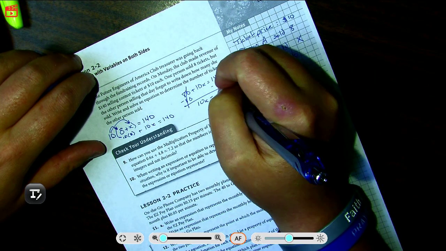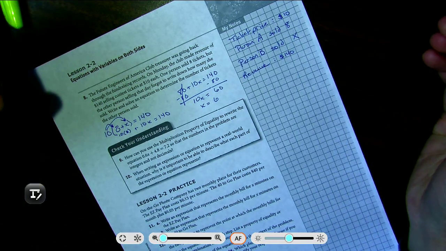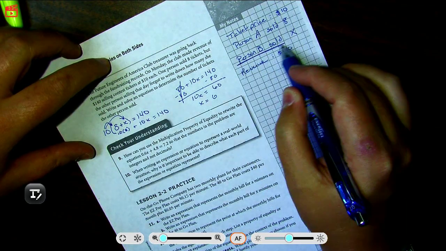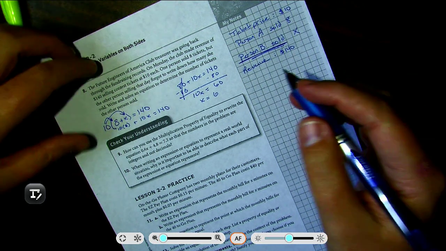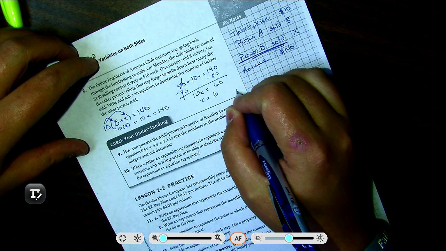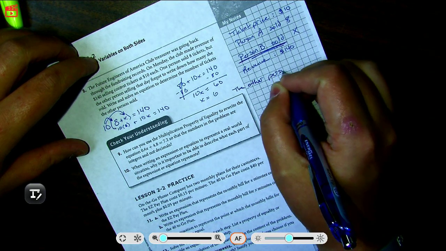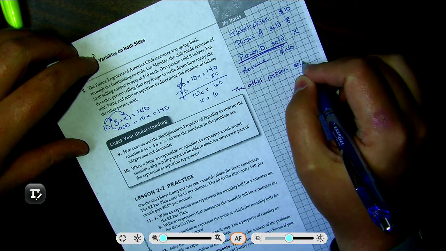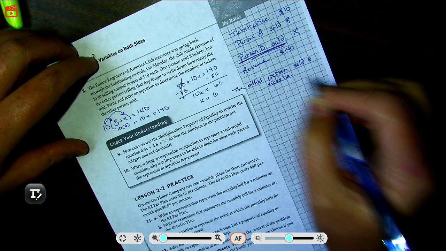Well, what did X stand for? X stood for the amount of tickets person B sold. So that's what I'm going to write down: the other person sold 6 tickets. All right. The other person sold 6 tickets.